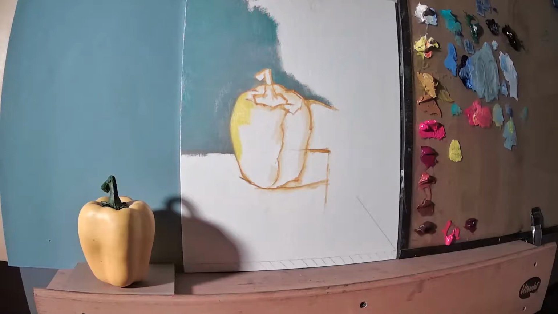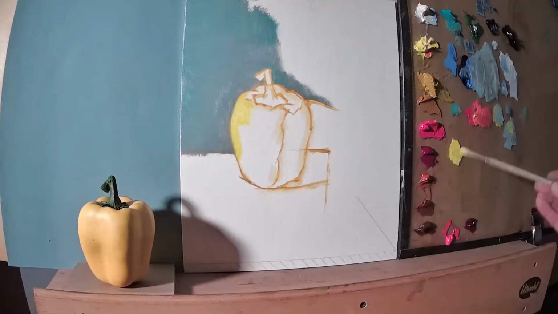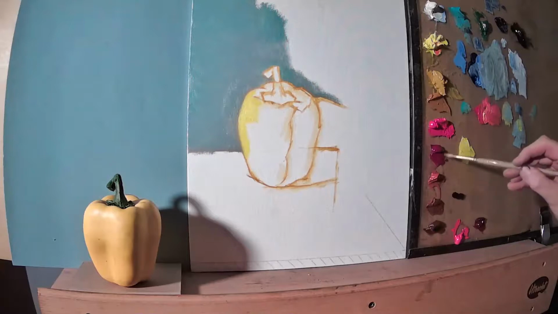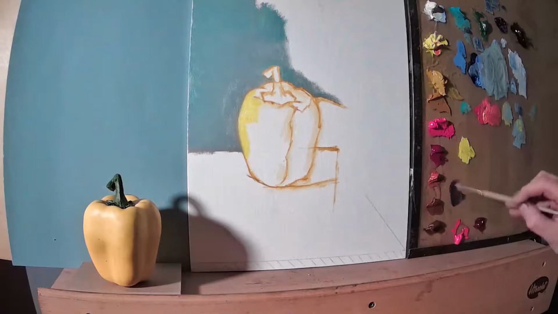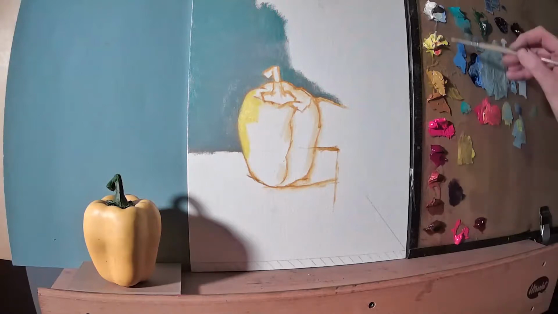Yeah, I like that instinct that you're saying, let's add its opposite. So let's make its opposite. We'll make it purple with ultramarine blue and quinacridone magenta. So that's a very potent purple. And then I'm going to add a touch of that to the yellow.